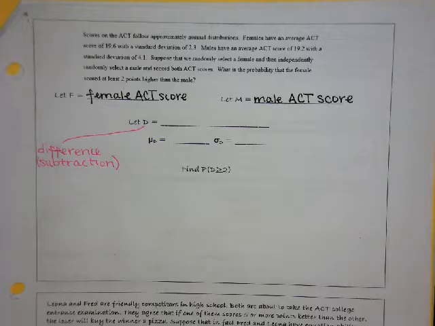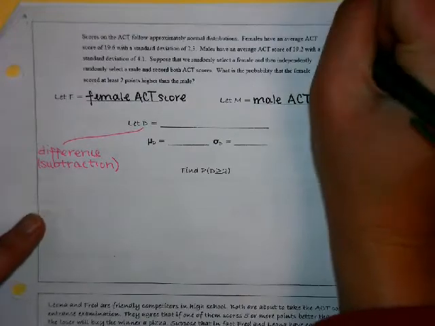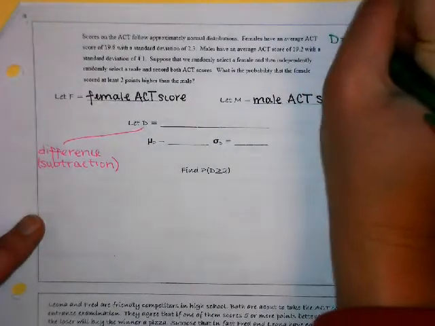Well, actually, technically you can use either one. I prefer female minus male. So I'm going to make up numbers here just to give a concrete example. Like I said, I like what Sam said, where our difference is female minus male. I want to find the probability the female scored at least 2 points higher than the male.